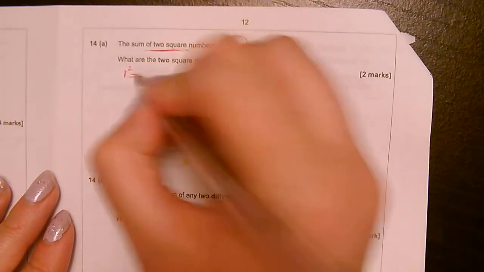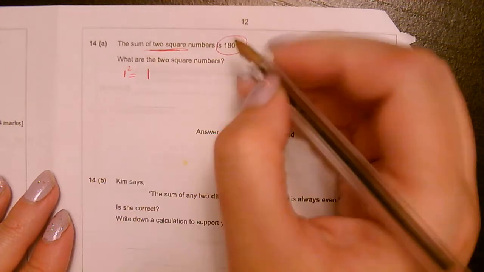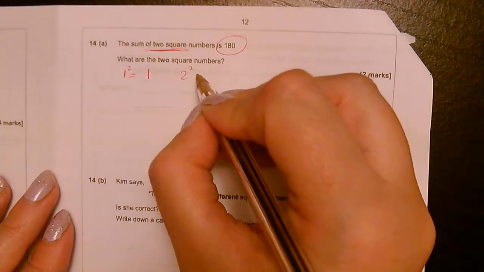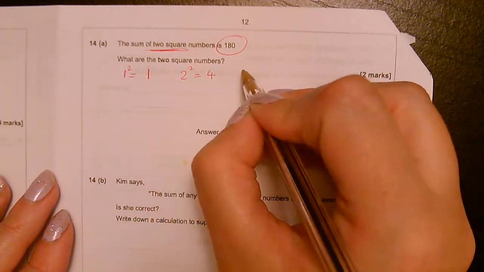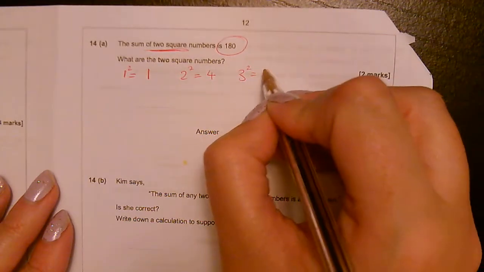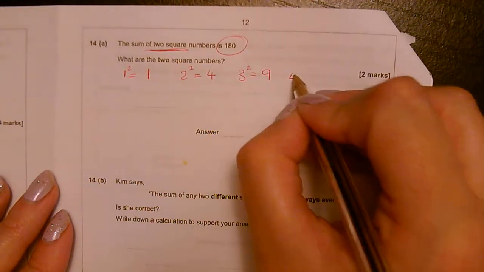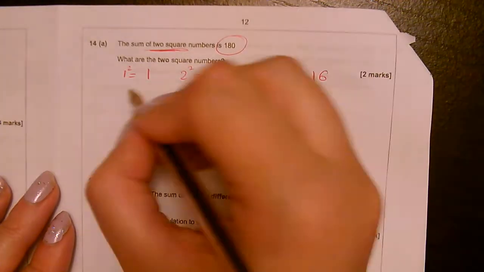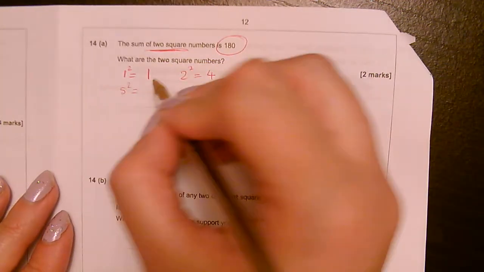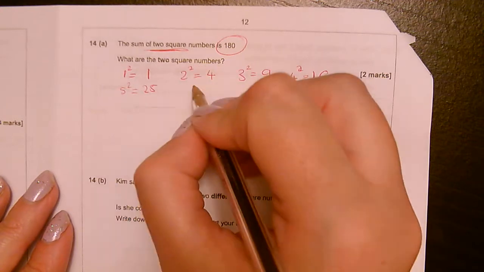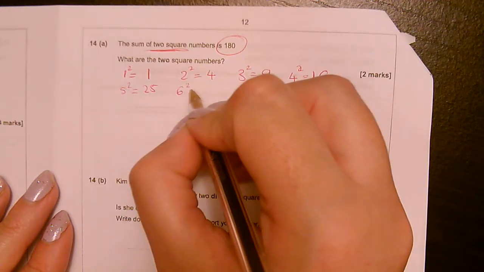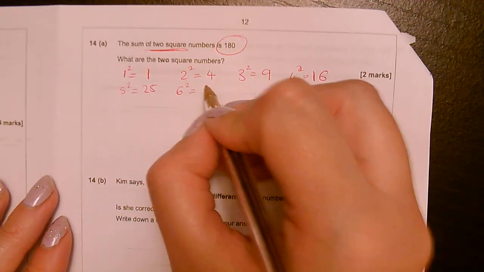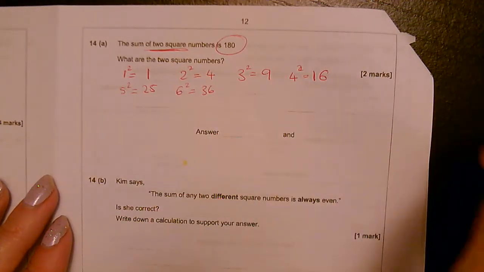So 1 squared is 1 times 1, which is 1. 2 squared is 2 times 2, which is 4. 3 squared is 3 times 3, which is 9. 4 squared is 4 times 4, which is 16. 5 squared, bit of patience here, 5 times 5, 25. 6 squared is 6 times 6, so 36.